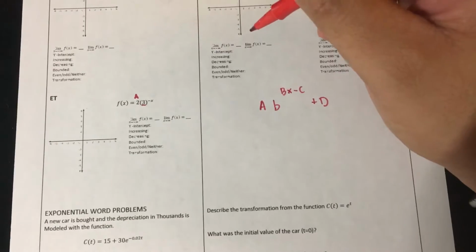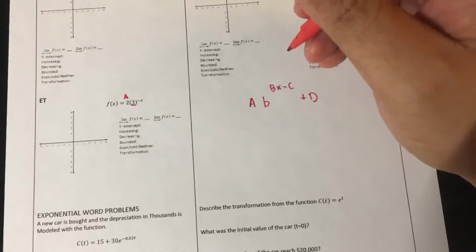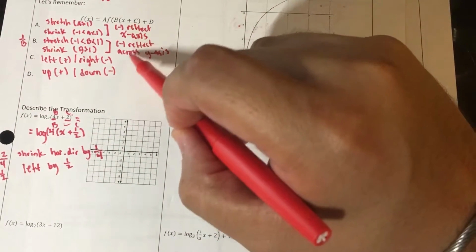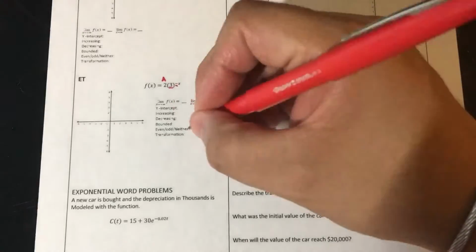We're going to use our same rules. I do have a negative with the b. A negative with the b means I reflect across the y-axis, so we're going to go ahead and do that.